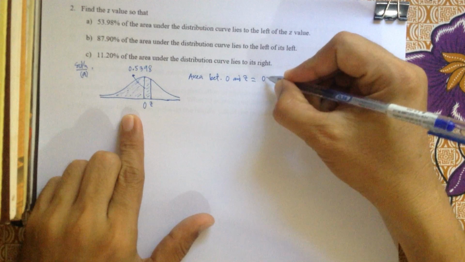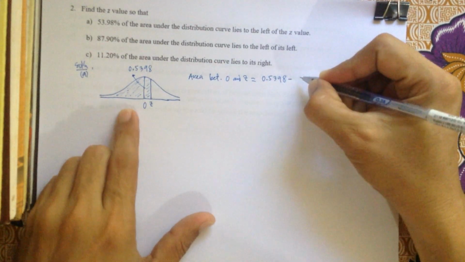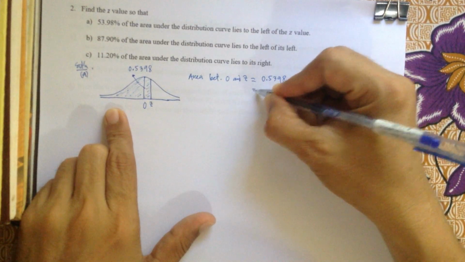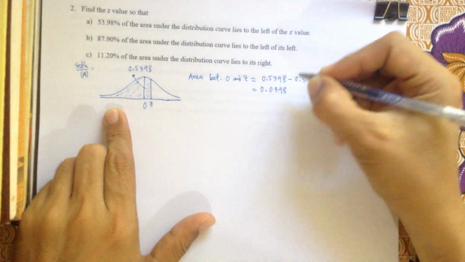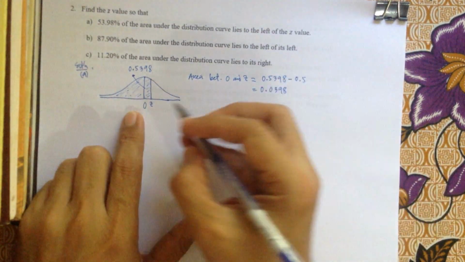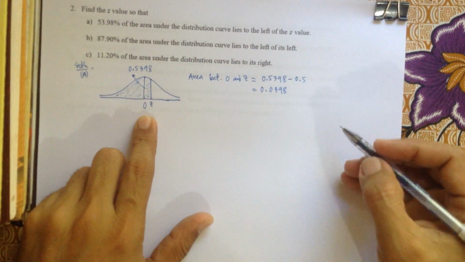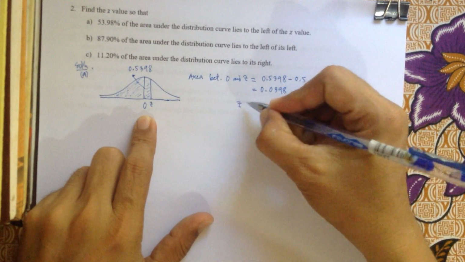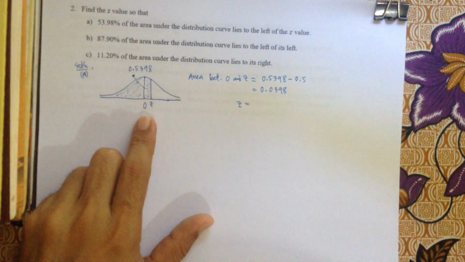So we have 0.5398 minus the area of half of the normal curve, which is 0.5. So we have 0.0398. So we have the area between 0 and z. We're now going to find the value of z. What is the value of z? We refer again to the table.